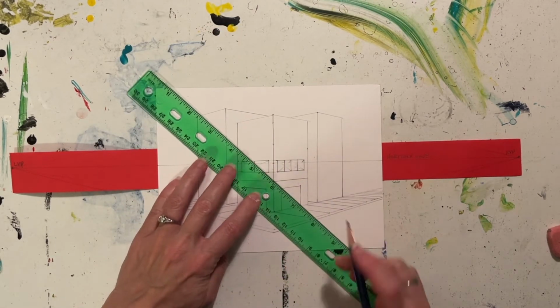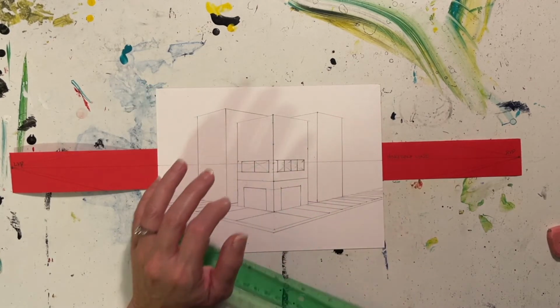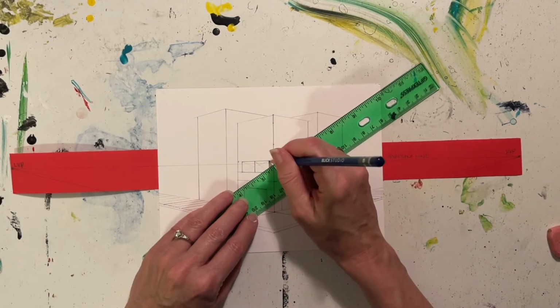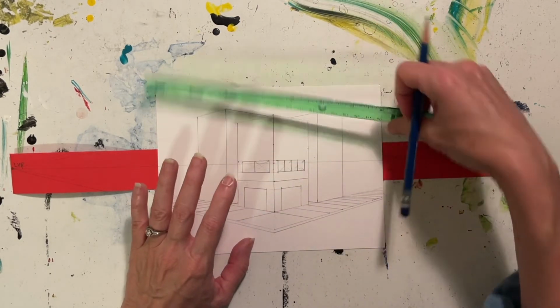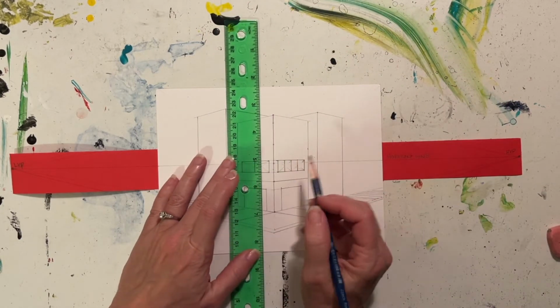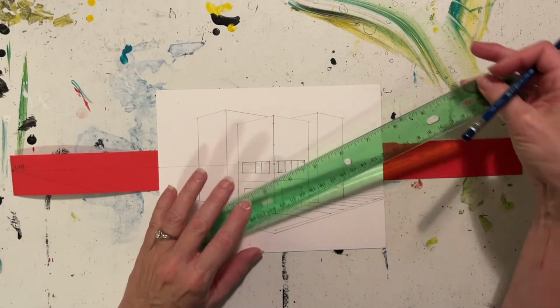Subdividing it first in half, and then giving myself a big X again. Subdividing it in half again. And one more time.